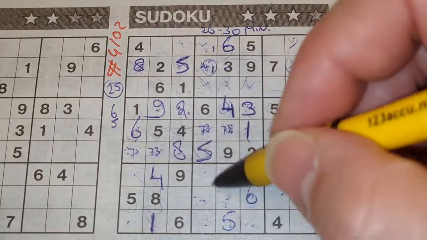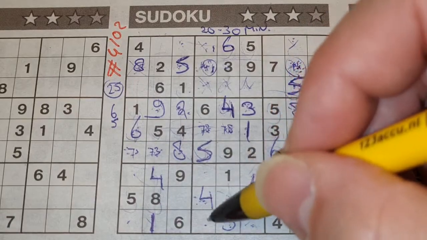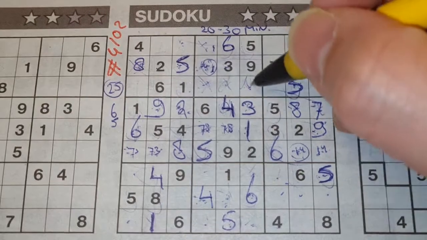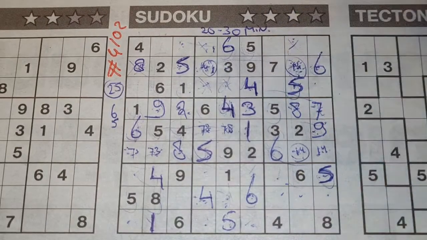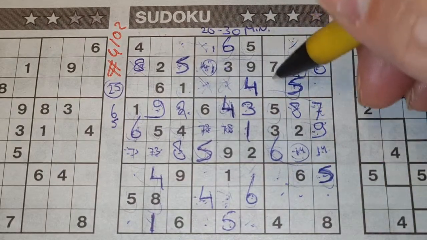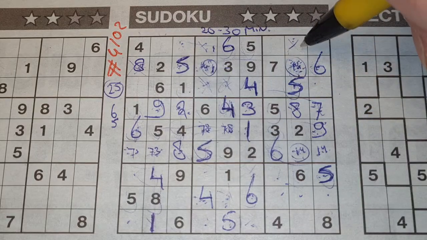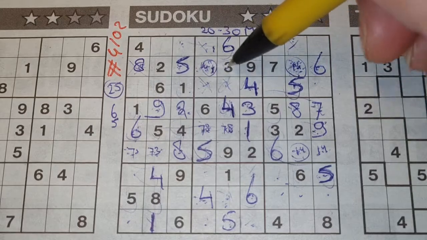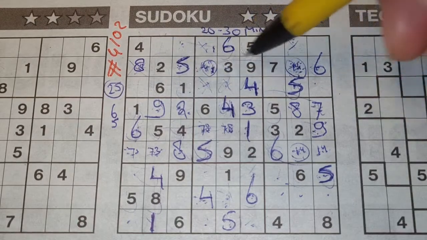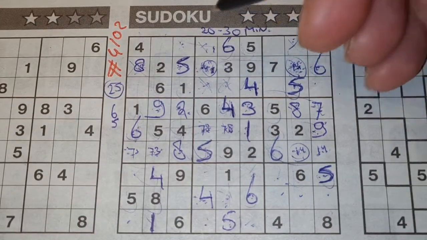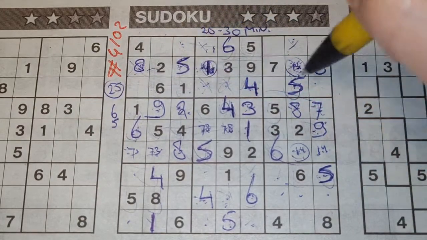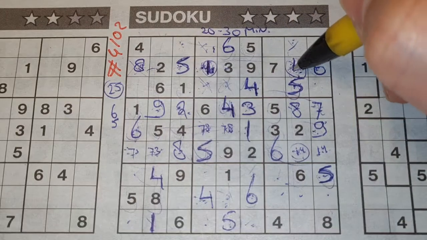We see therefore no 4 there, 4 should be here. 4 in this column, 4 in the middle column. So the column next, the only place left for the 4 should be there. Now we have a 4 here, so this box cannot be a 4 anymore. We have marked those 2 boxes, 1 and a 4. So this box should be a 1.